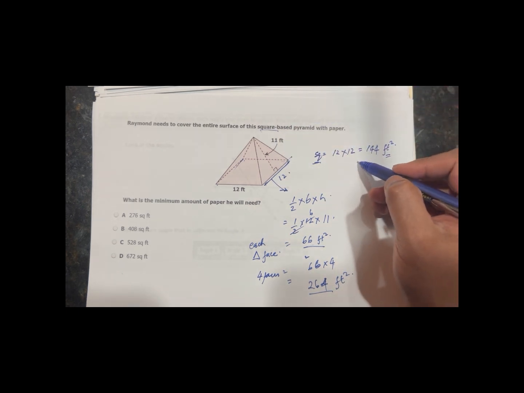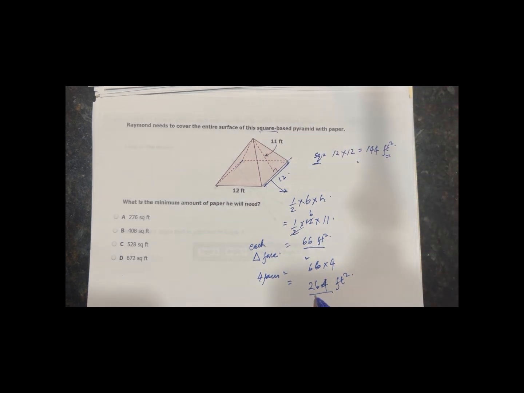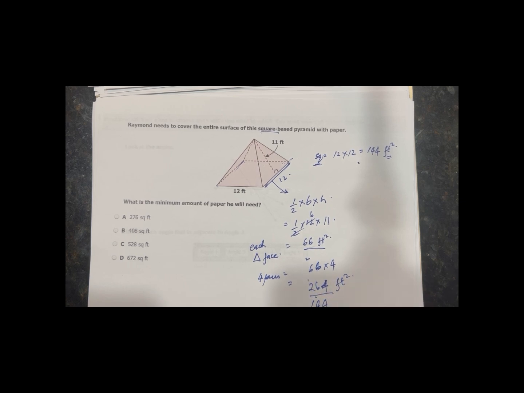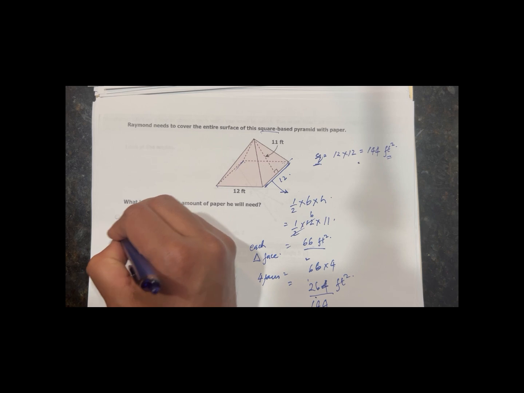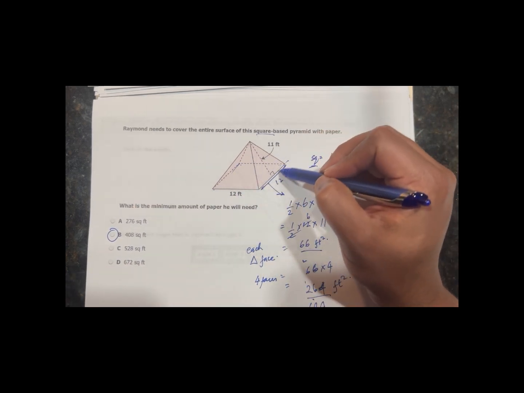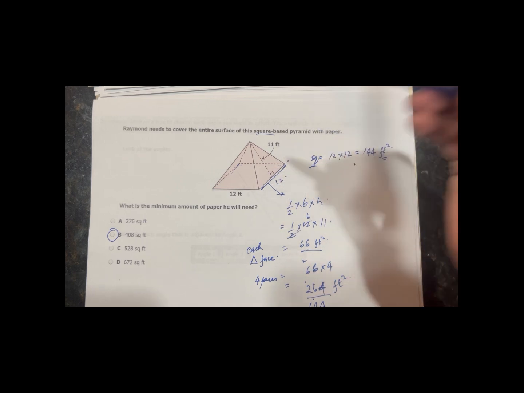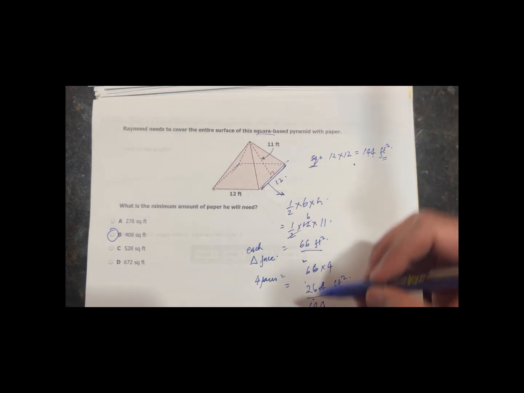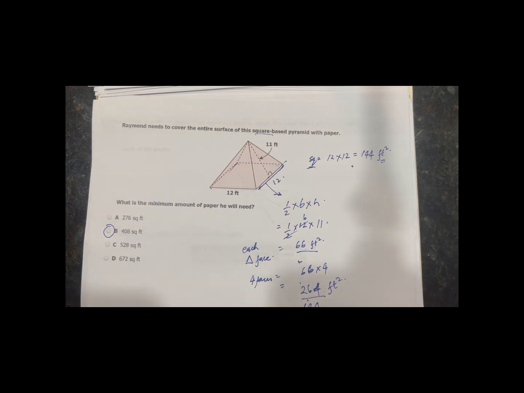Now do not forget to add the square. So it's 264 plus 144. That's 408 feet squared. Most people tend to forget that they've calculated the area of the square base. Do not do that. You need that. It's the square base plus all the 4 sides. So that's your answer, 408.